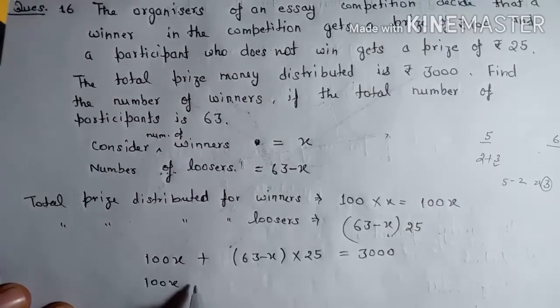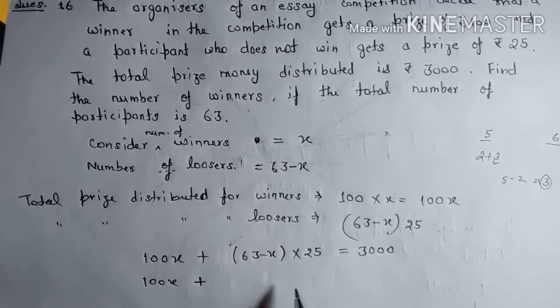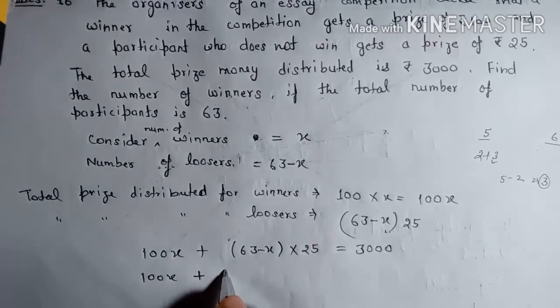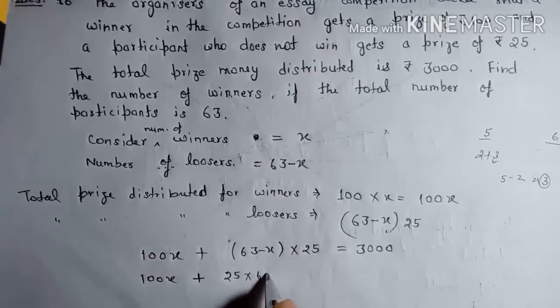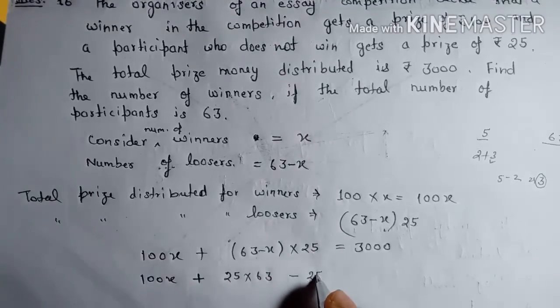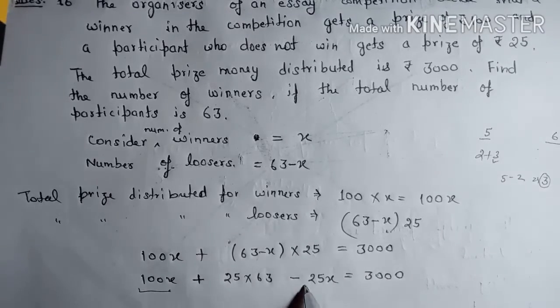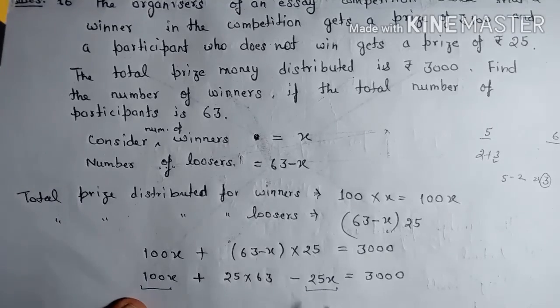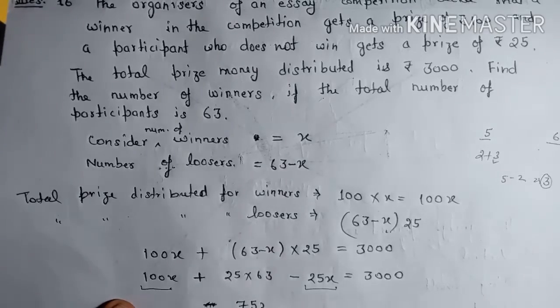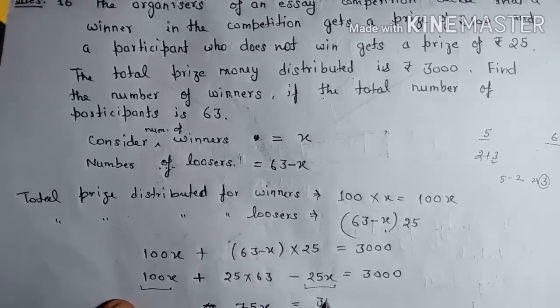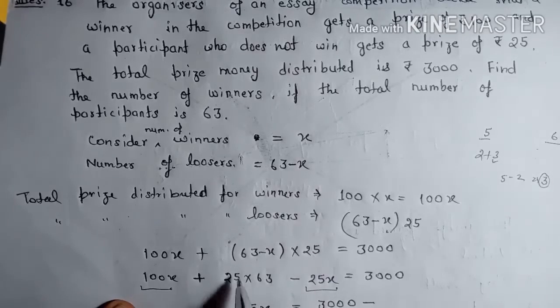This is 100x and multiply this here, it is 25 into 63 and minus 25x is equal to 3000. Here the 100x and minus 25x are the like terms, so when you subtract 25 from 100 you will get 75x and it is 3000, and this time you have to subtract when you transpose this 25 into 63.